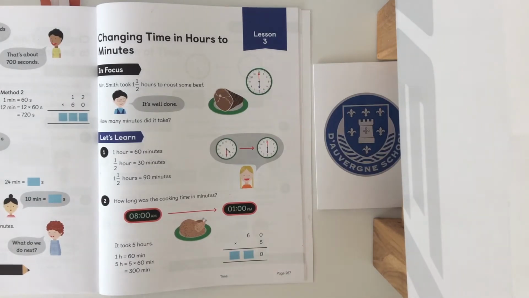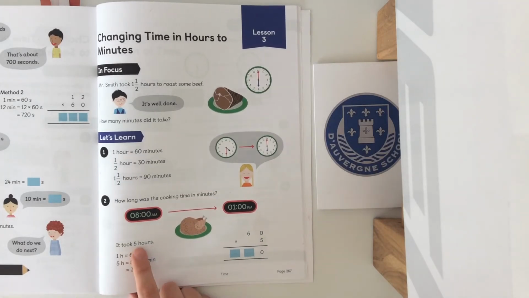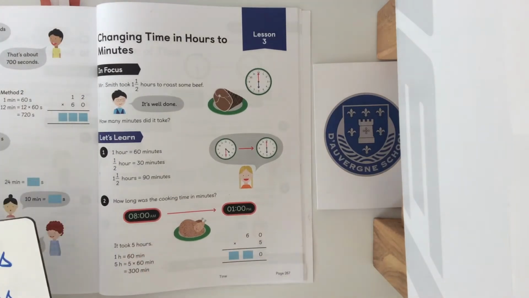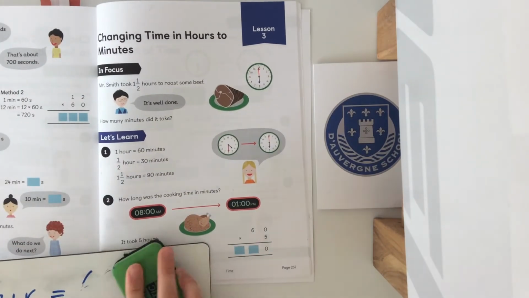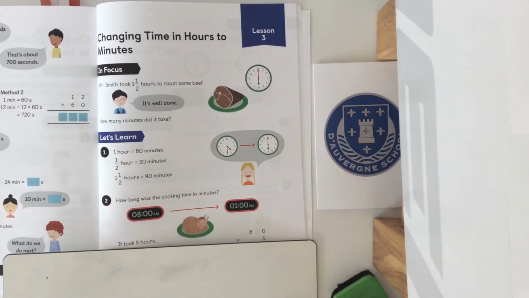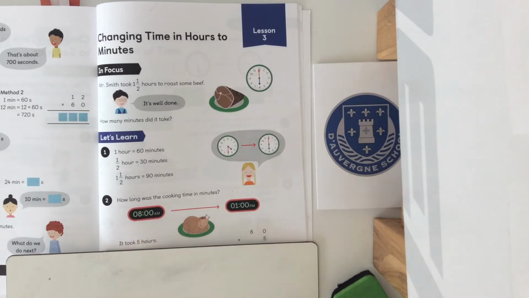Number 2, how long was the cooking time in minutes? So let's see, this turkey was put in at 8 o'clock in the morning and it finished at 1 o'clock in the afternoon, just in time for a Sunday roast. We've been told it took 5 hours. How are we going to work out how many minutes that is? I'm just going to cover this up here and I'd like you to have a go at working out how many minutes it took if it took 5 hours.